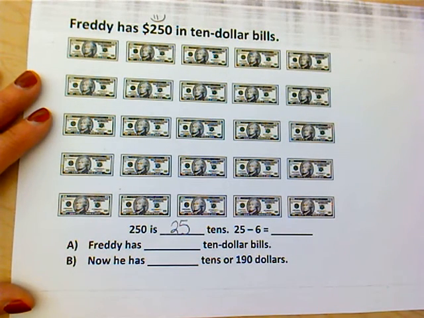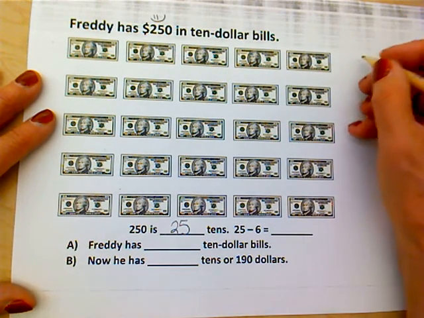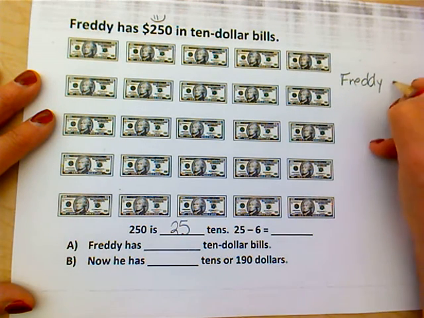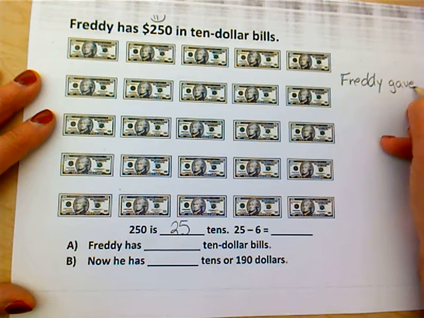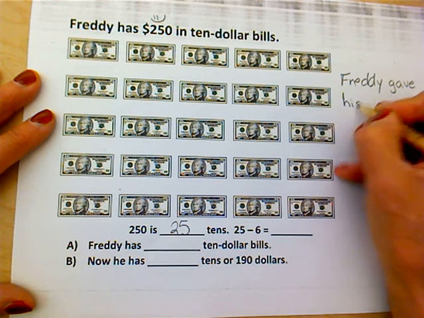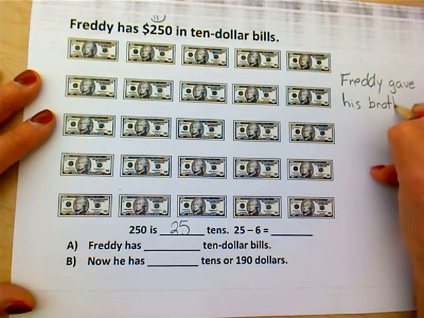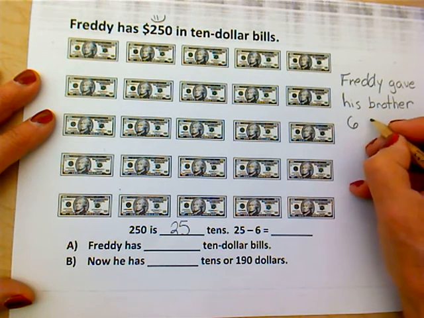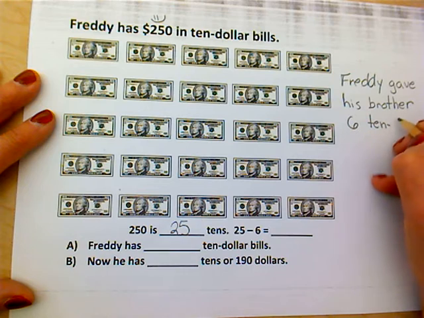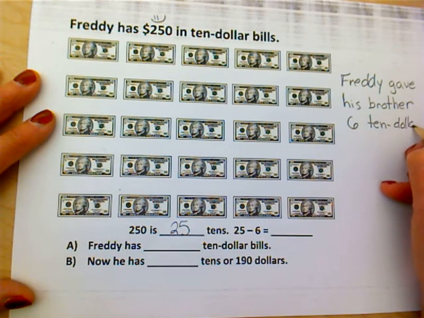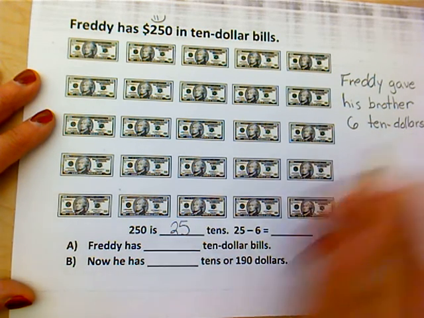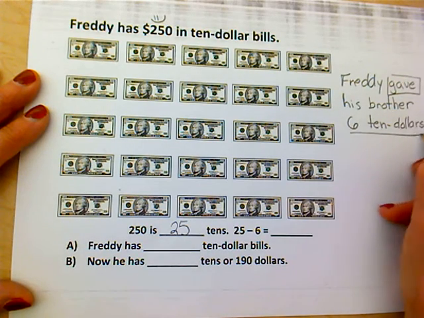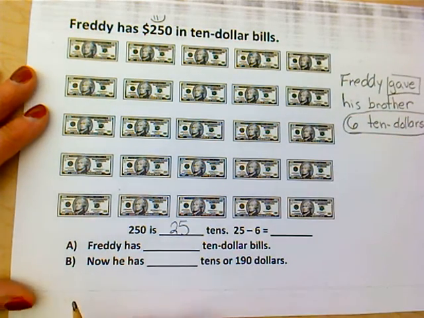Now, his brother needed some money, so Freddie, this is an extension of the problem, Freddie gave his brother, what a nice brother, 6 $10 bills. That's a lot of money to give to someone. He gave his brother 6 $10 bills.